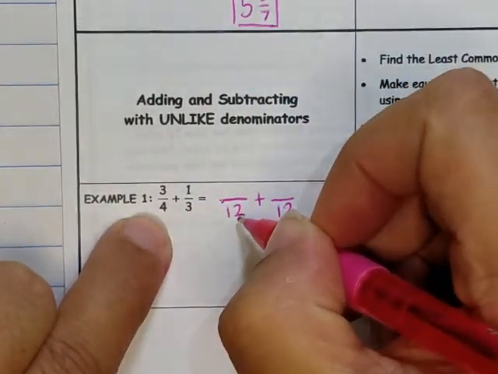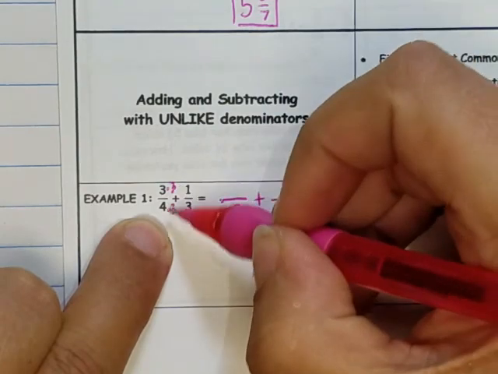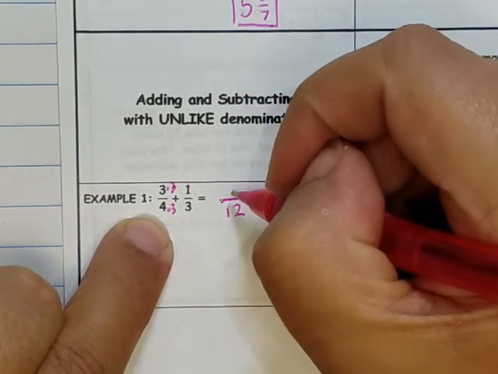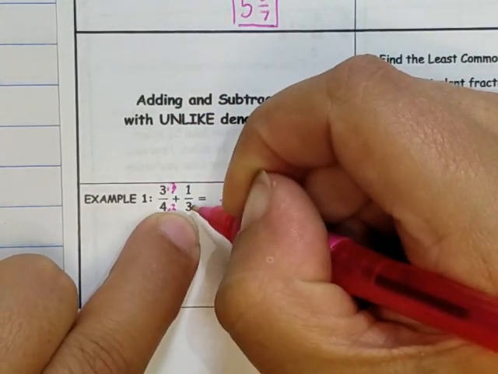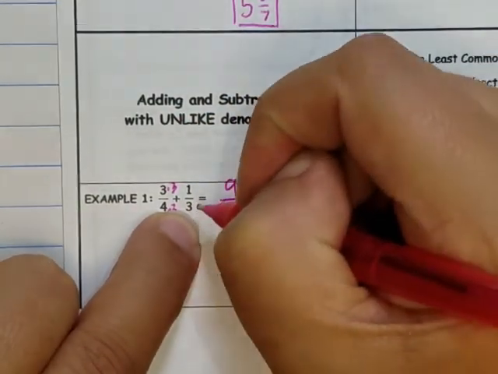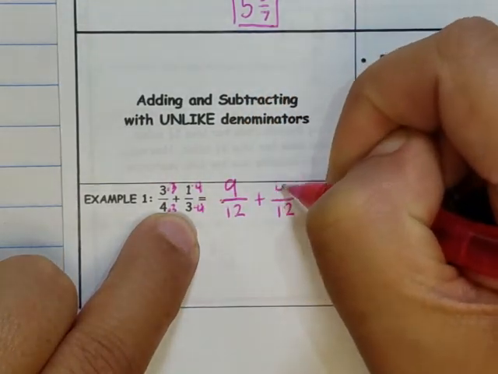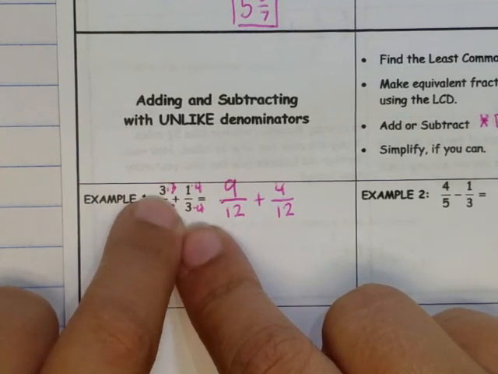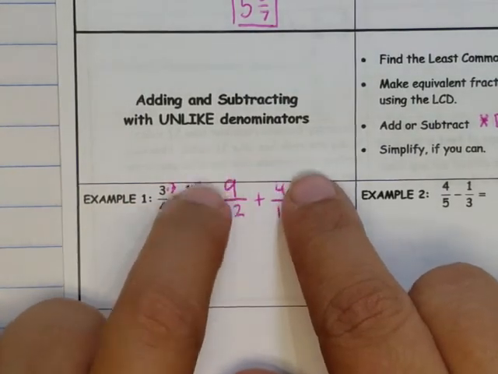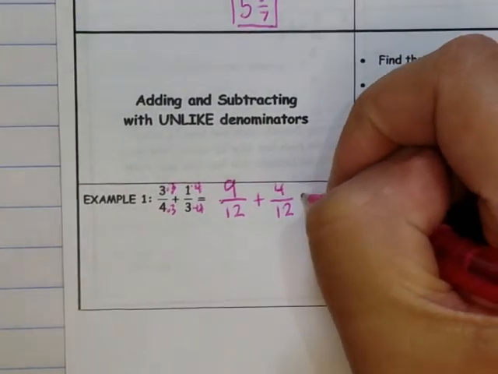well, 4 times what gives me 12? 3. So in order to keep this an equivalent fraction, I have to multiply the numerator by 3, so that gives me 9/12. And then to get from a denominator of 3 to a denominator of 12, I have to multiply by 4. So multiply both by 4, so then I get 4/12. This problem right here, 3/4 plus 1/3, is going to give the same value as 9/12 plus 4/12. We just now are able to actually put them together.